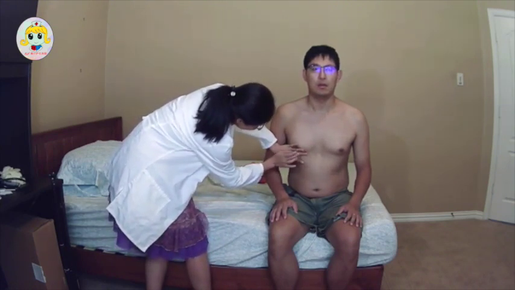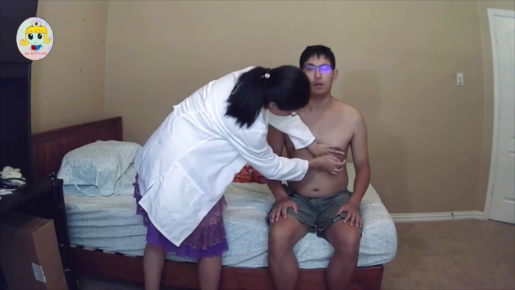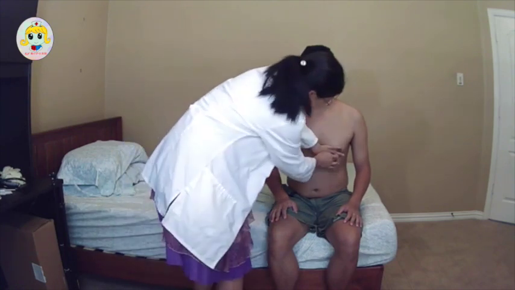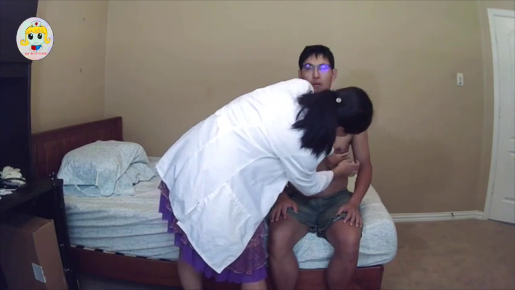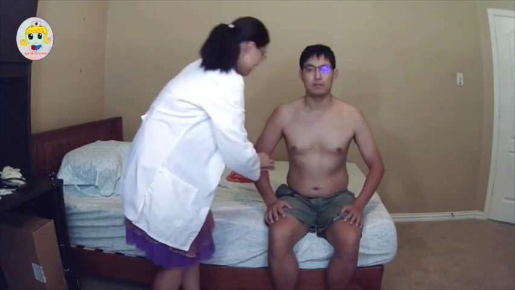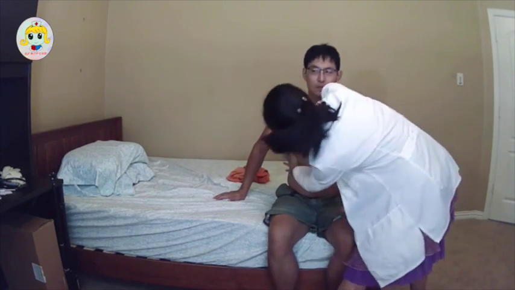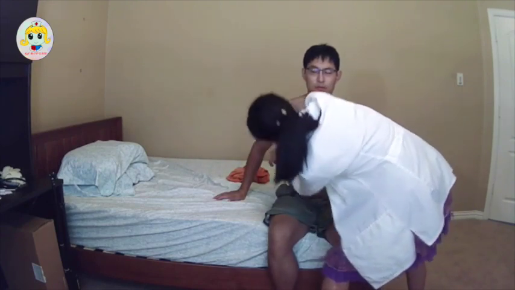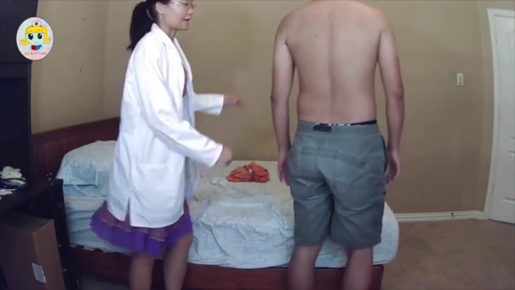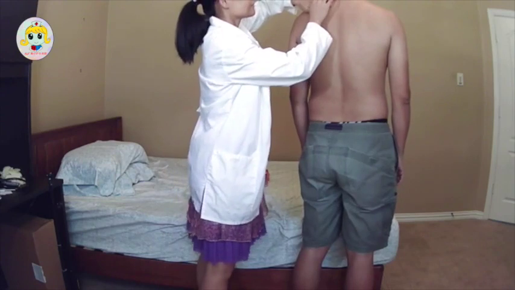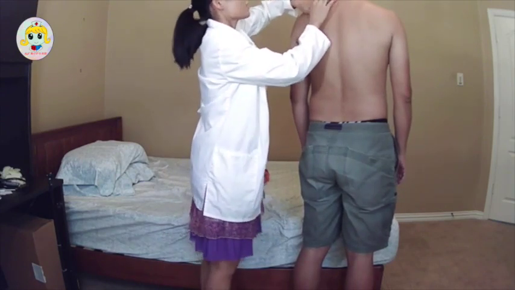The mid-clavicular line. Mid-axillary line. Could you turn around so that we can see your back? Thank you. Now breathe through your mouth, okay?